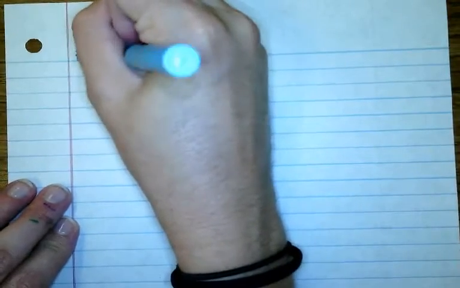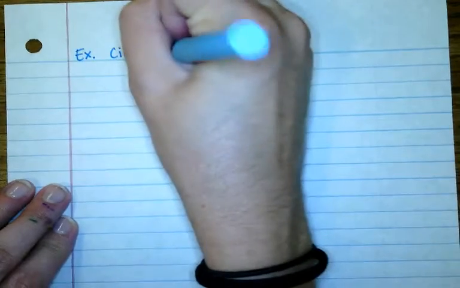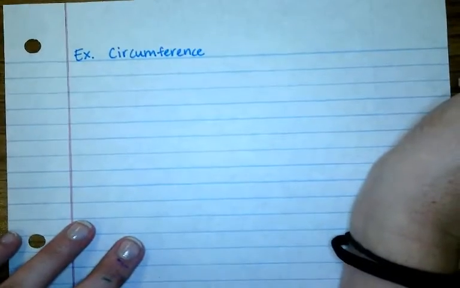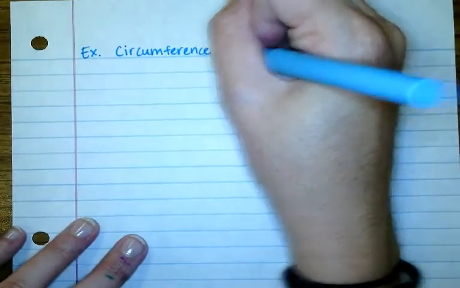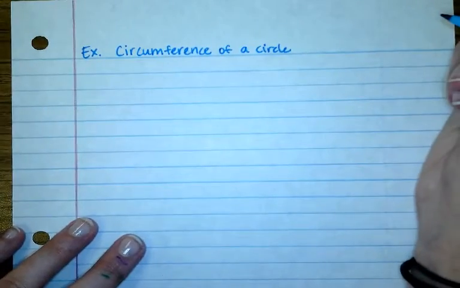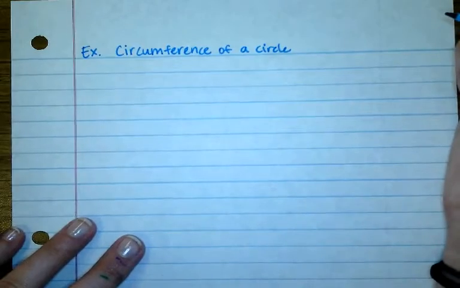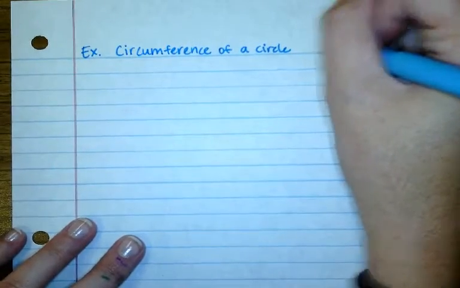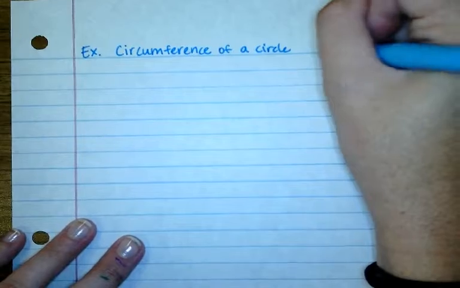We're going to be talking about the circumference. Okay? The circumference of a circle. Okay? I guess we have to write that. Does anyone know what the formula is for the circumference of a circle? Off the top of their head? Okay, it is C is equal to 2 pi r.